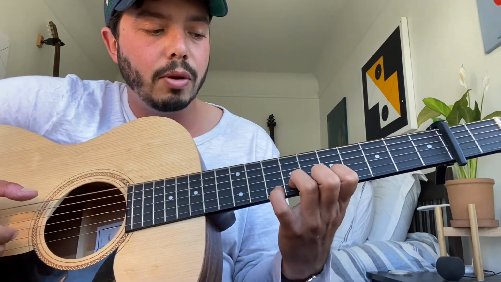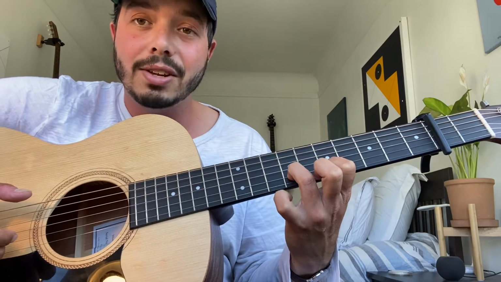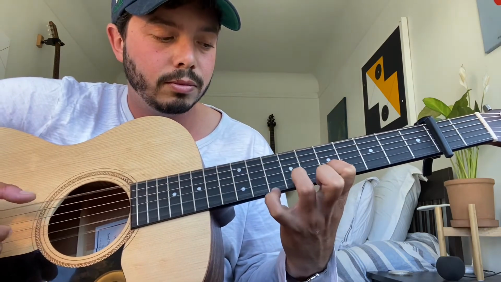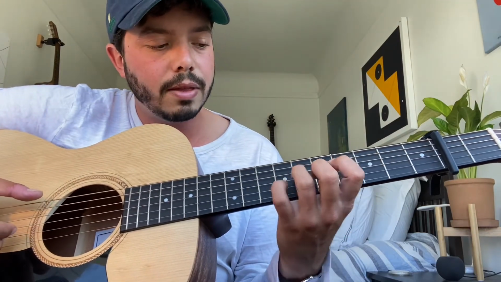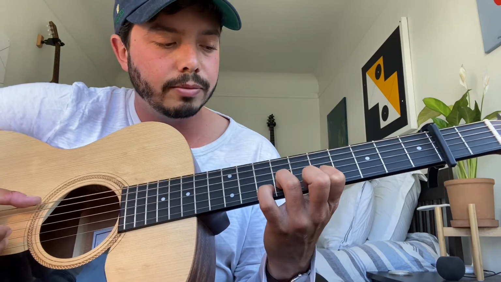You can even pull off and try to hit that high E string if you want to, even kind of get more of that doubling. And then the next section goes, so from the top.